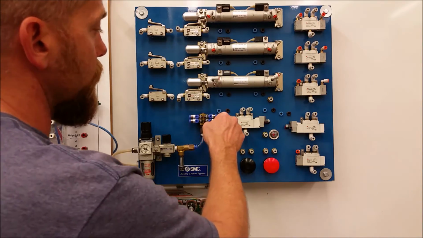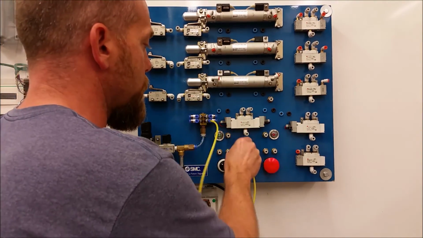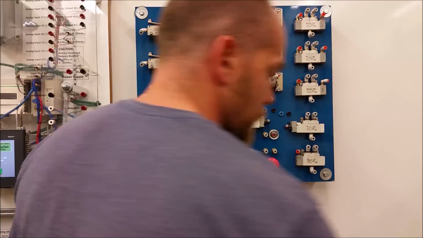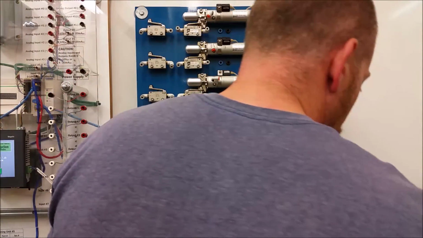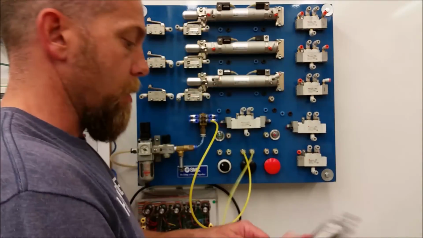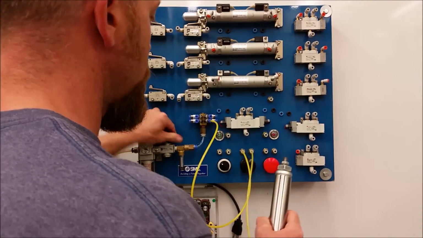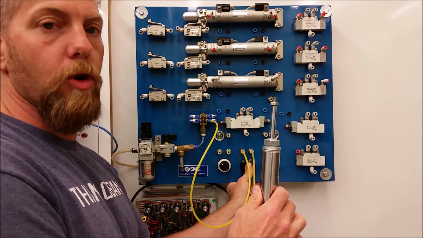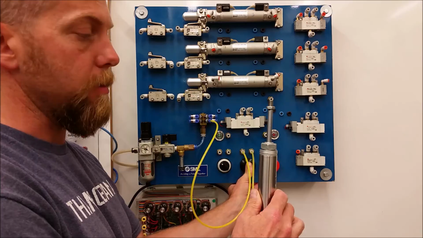So for this one, we're going to have a 3-2, and normally when we have this 3-2, it would send a signal right to the double action cylinder when we press that push button. So let's just get that in there. There we go. And so this is normally the way this 3-2 works, right? By pressing that button, then it extends.